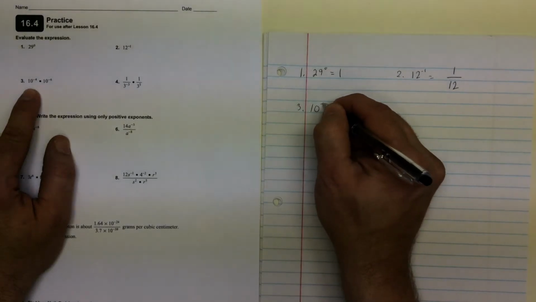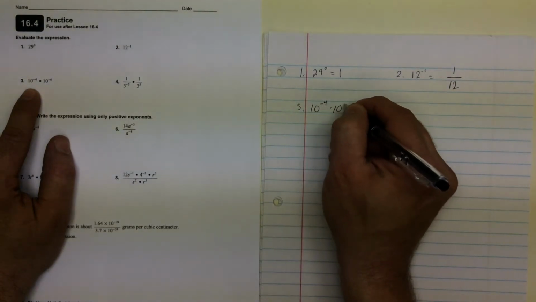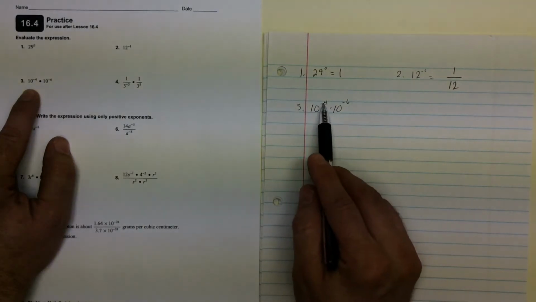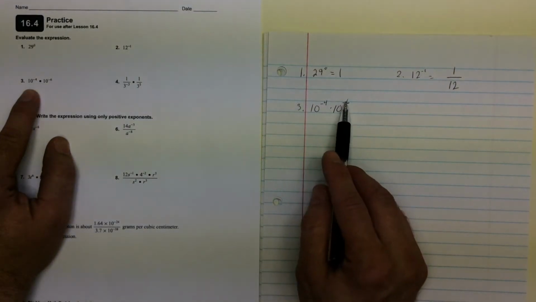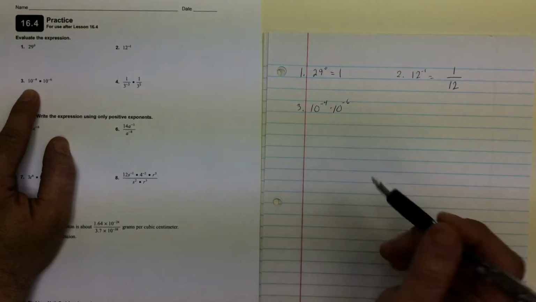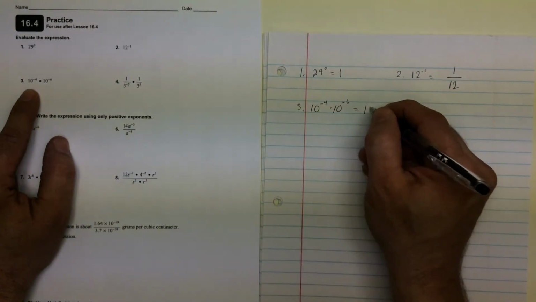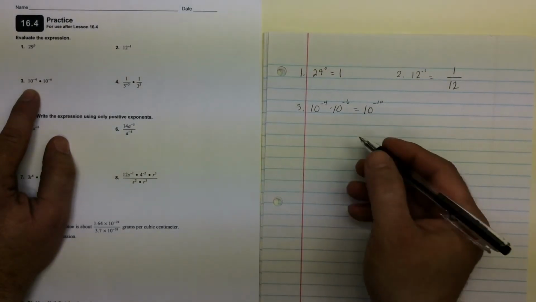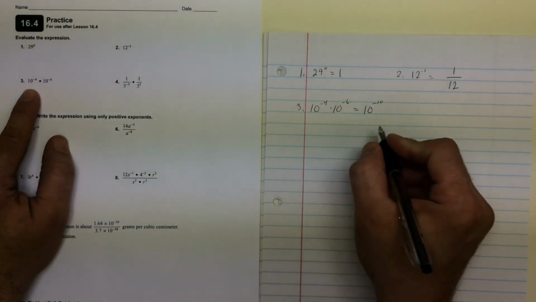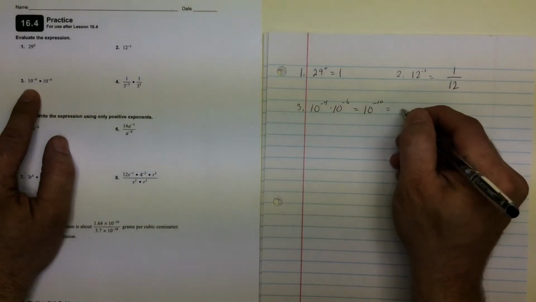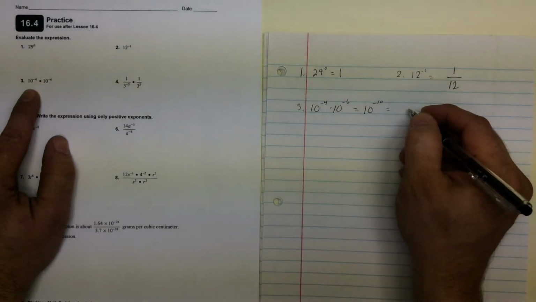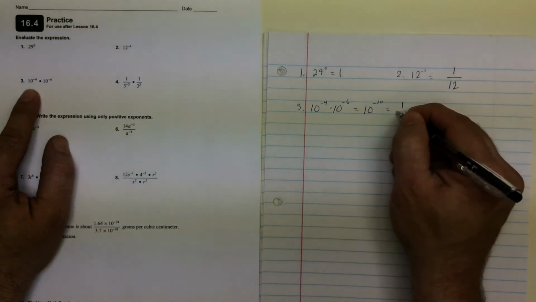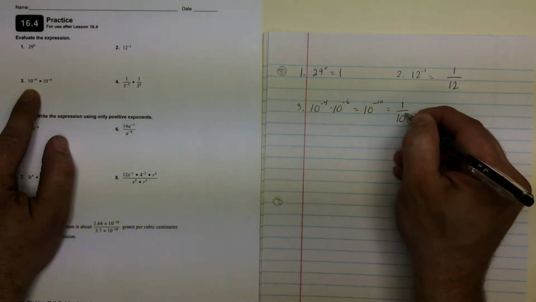Number 3, 10 to the negative fourth times 10 to the negative sixth. Remember, when multiplying the same base with different exponents, we add their exponents. Negative 4 plus negative 6 equals negative 10. Still on the wrong side of the fraction bar, so it equals 10 to the 10th, but it has to go under the fraction bar. So 1 over 10 to the 10th.